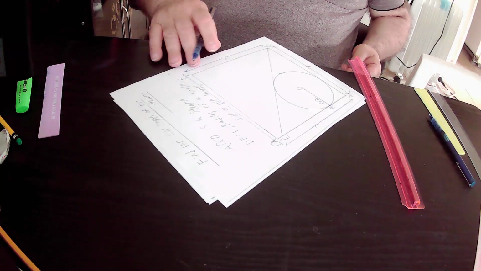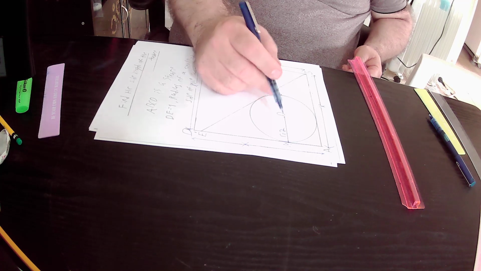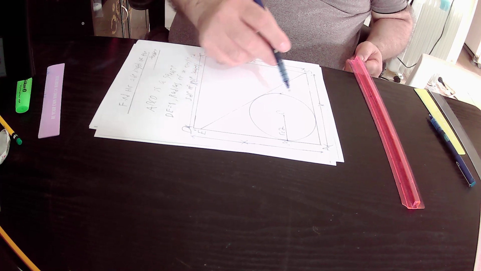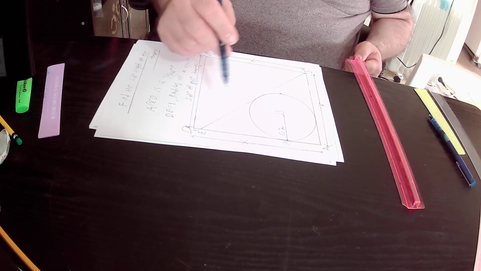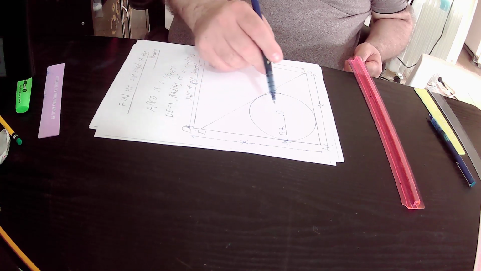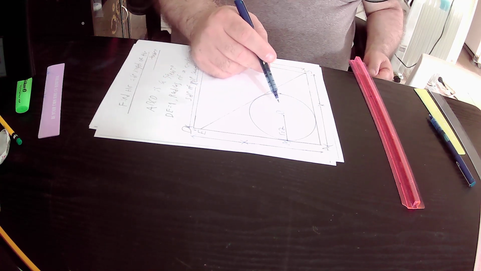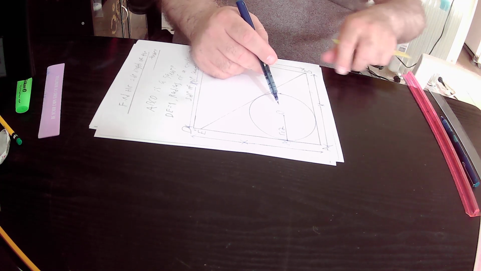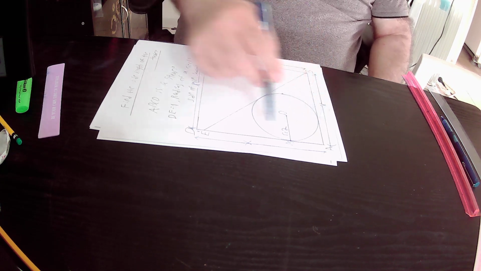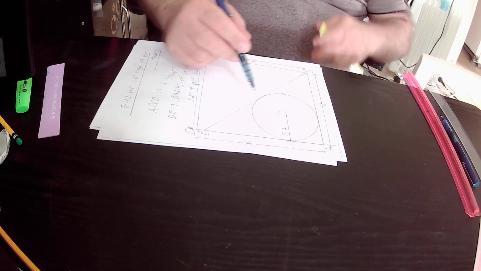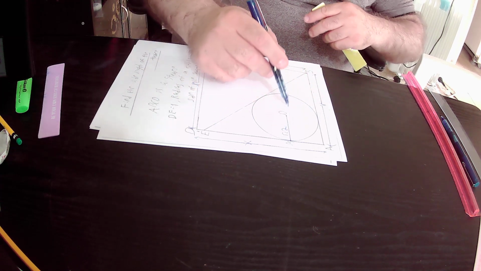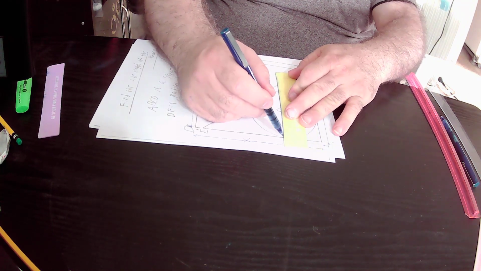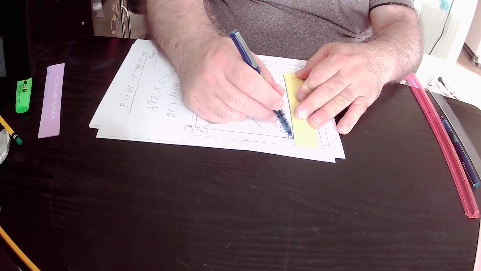So here the radius MO is drawn to the point of tangency. That is to say, it is drawn to point M, the point of tangency of tangent AD with this circle. And whenever we have a radius drawn to the point of tangency, then according to rule number 1 that I mentioned, the tangent AD will be perpendicular to the radius MO. So AD is perpendicular to MO. That is to say, this angle will be equal to 90 degrees, and this angle will also be equal to 90 degrees.